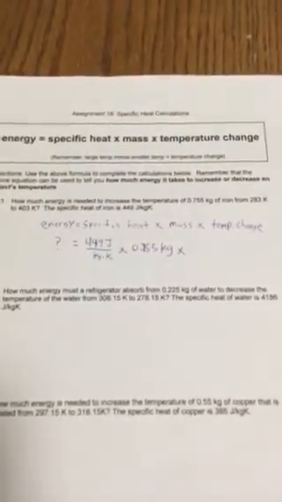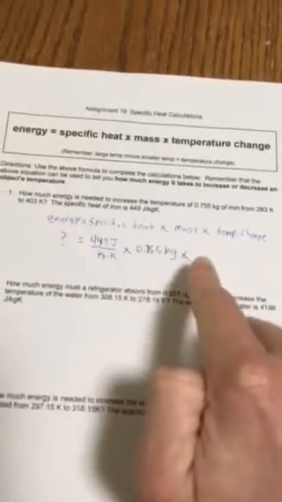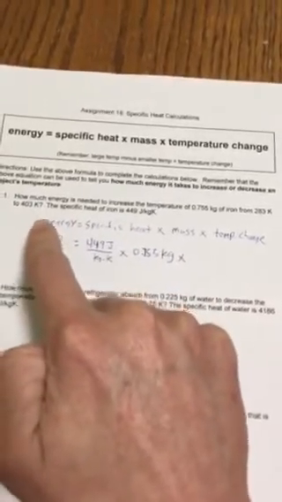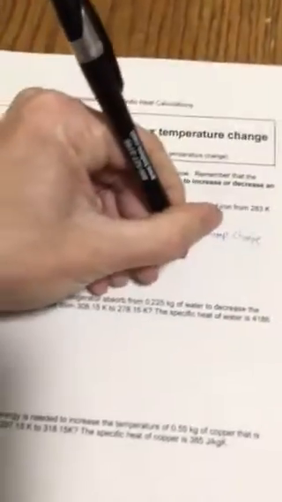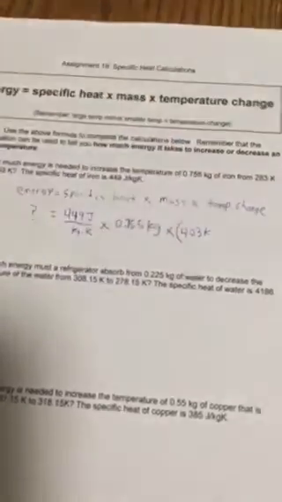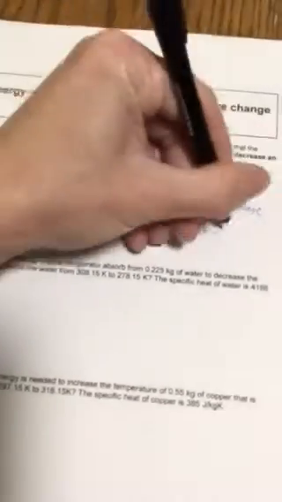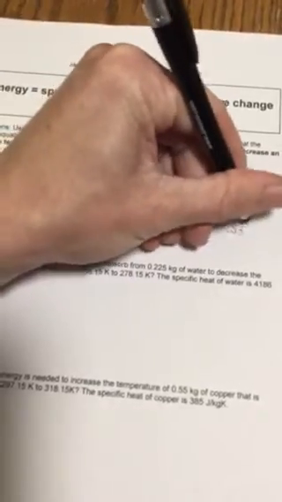The temperature went from 283 Kelvin to 403 Kelvin. So to find the temperature change, you take the larger temperature minus the smaller temperature. So you do 403 K minus 283 K.